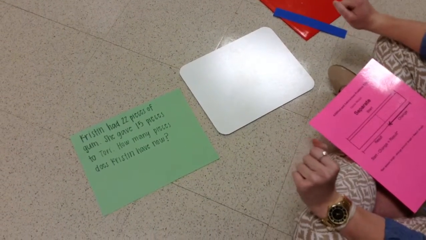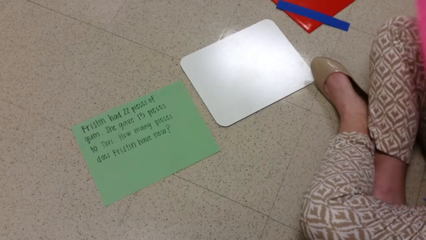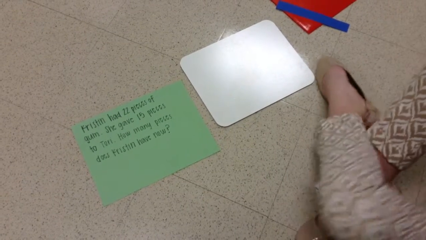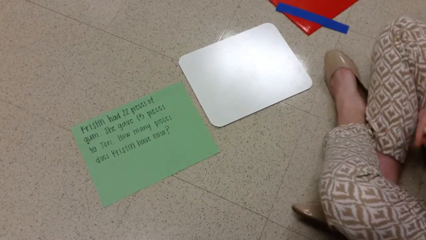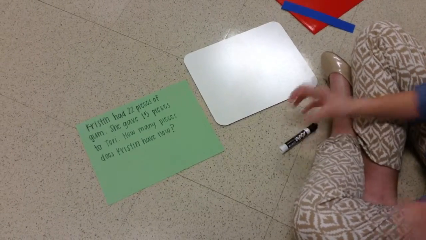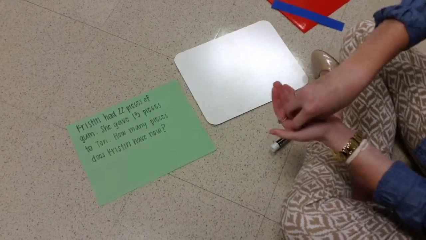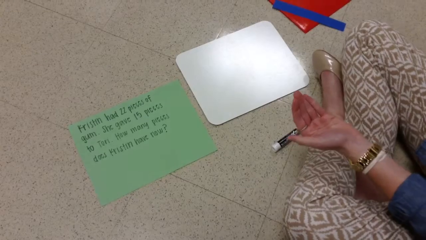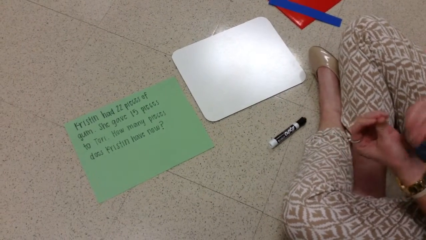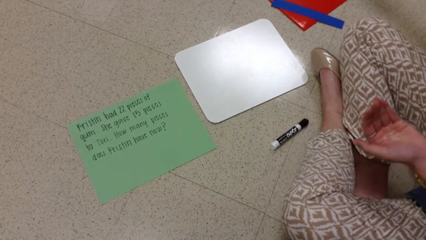Alright, second grade, today we're going to look at different addition and subtraction problem types. So, let's look at this problem. Kristen has 22 pieces of gum. She gave 15 pieces to Tori. How many pieces does Kristen have now? So, she started out with 22 pieces of gum, and she took away 15 pieces and gave them to Tori. So, again, in this problem, there's a change occurring. It's the 15 pieces that she's giving to Tori.